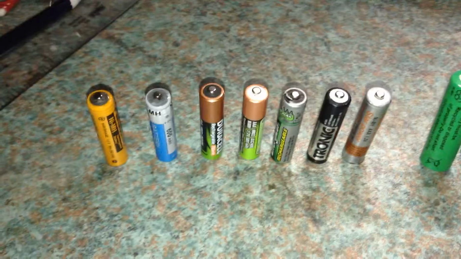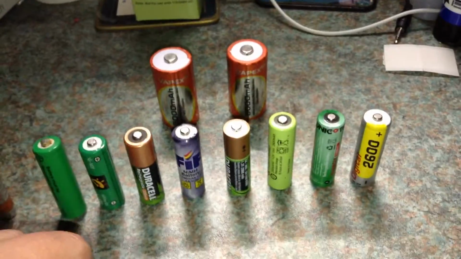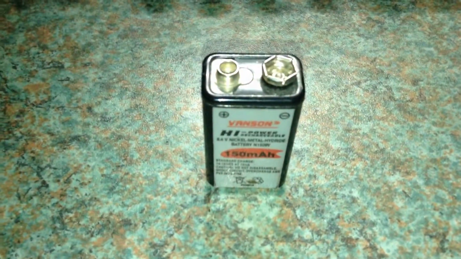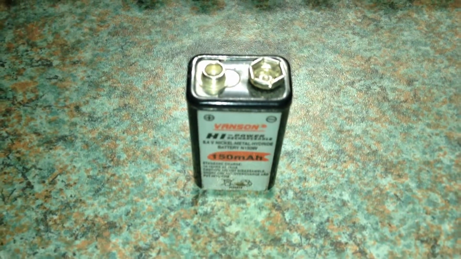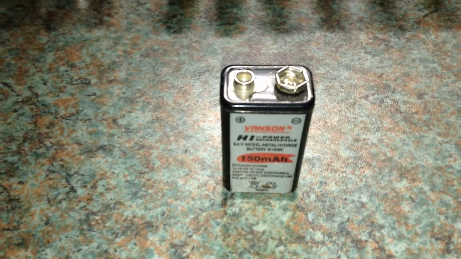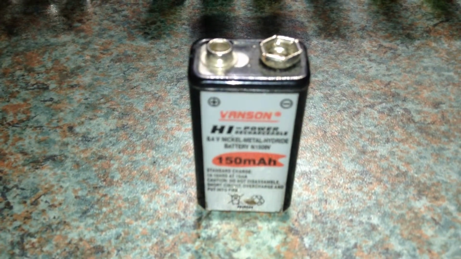So these are individual cells. These are all individual cells apart from this 9 volt battery here. This is actually a battery, since it contains several 1.2 volt cells connected in series to produce the terminal voltage of 8.4 volts.